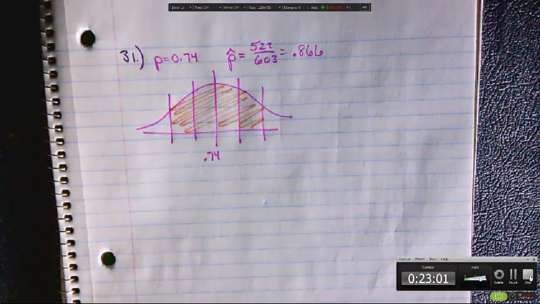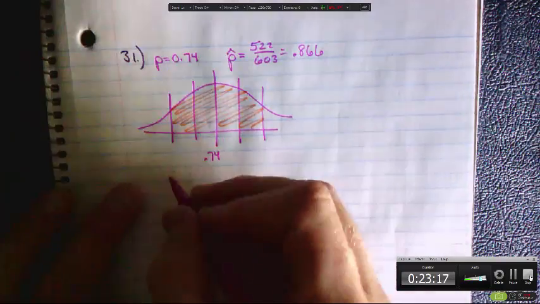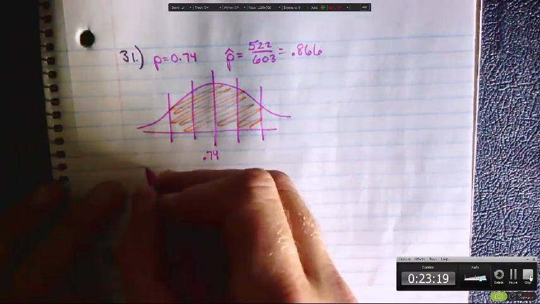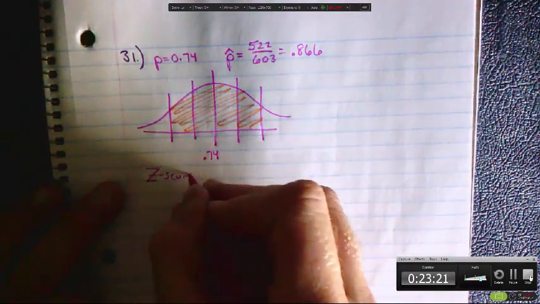So there's two ways you can do this. You can create a confidence interval and ask yourself, do they seem to fall inside the confidence interval? Or you can just calculate their z-score and ask yourself, does the absolute value of their z-score seem to be more than 2? Either method. It's just like the first one we did. So I'm going to do the z-score method because it's quicker.